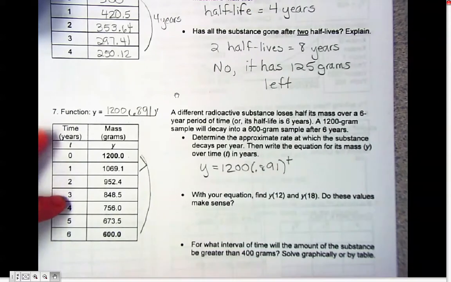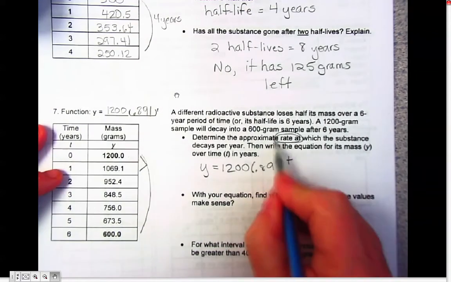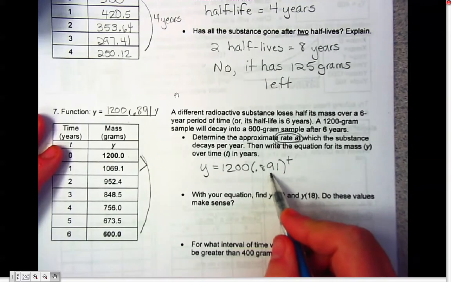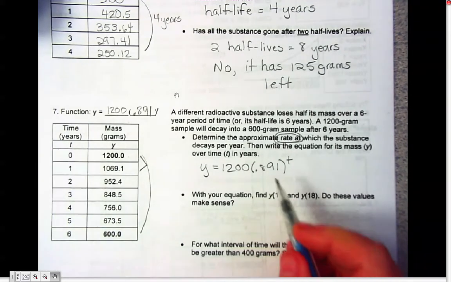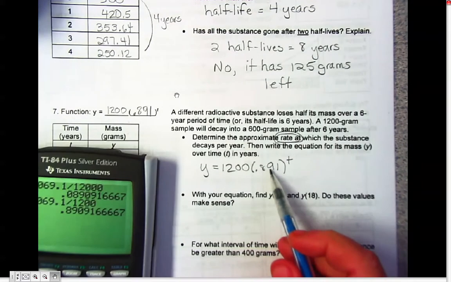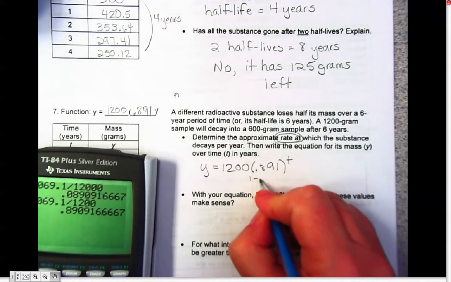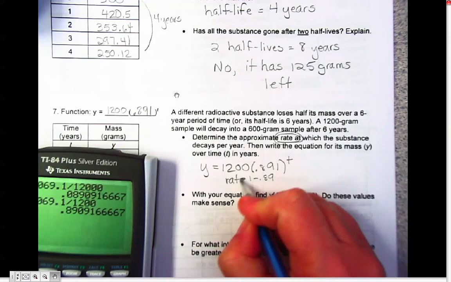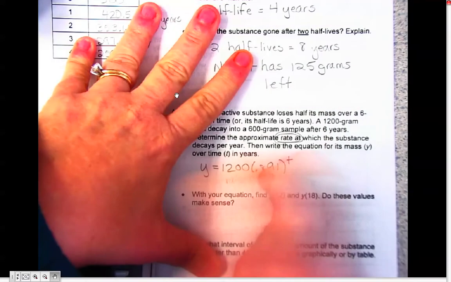Okay, now they want us to write the rate, and the rate is the percent, and this is not the percent that it decreases. Okay, the rate, since it's decreasing, we have to subtract this. So the rate equals, here, let me rewrite this.